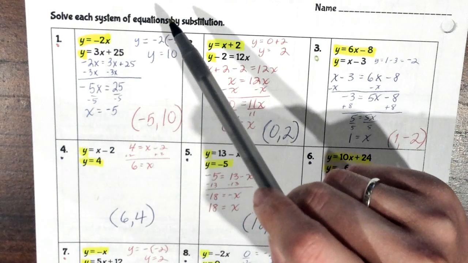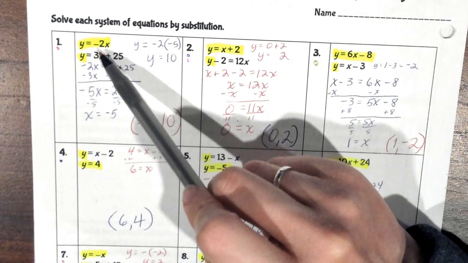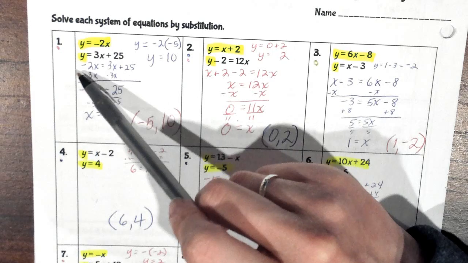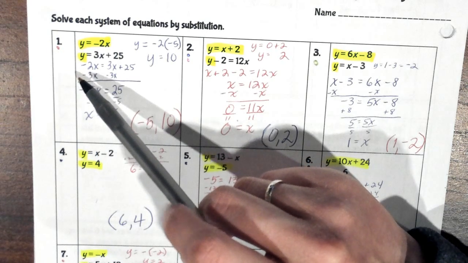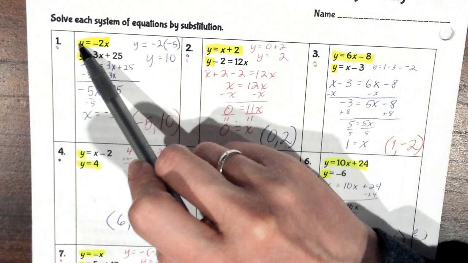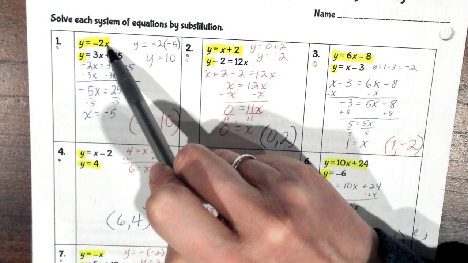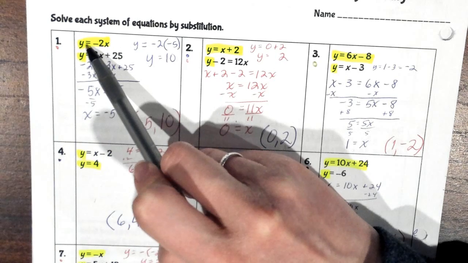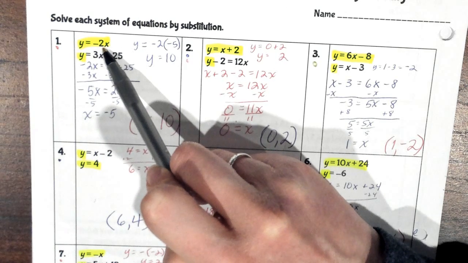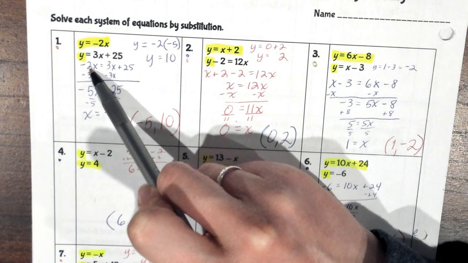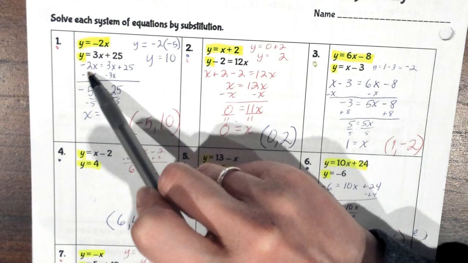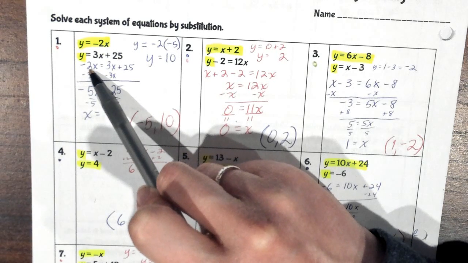On each one, what you're trying to do is substitute something in so that you don't have two different variables. You can't solve when there are two different variables. In this case, I took my first equation, y equals negative 2x, and this means y is the same as negative 2x. So instead of writing y, I can write negative 2x, and they mean the same thing. I'm just replacing it. That's what substitution means: replace it with something that's equal.